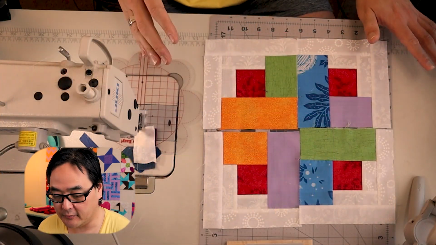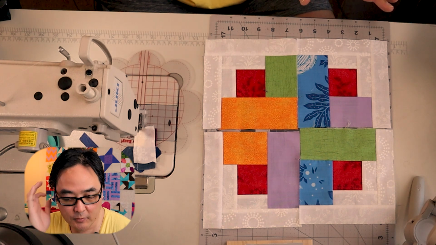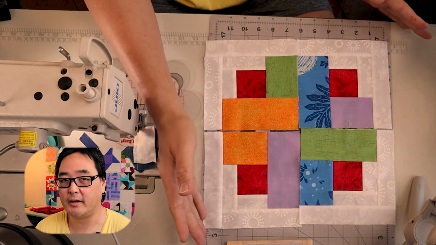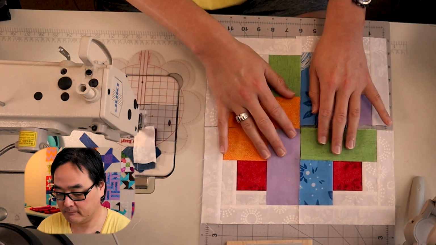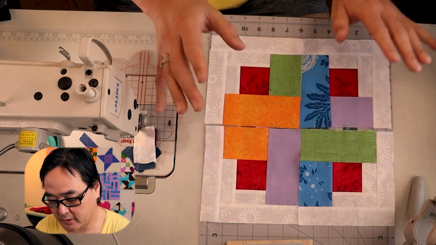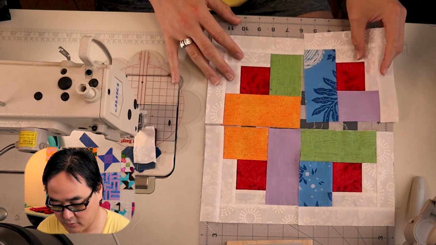Now, the bigger you make this block, the more exaggerated that curved illusion will be. So play around with that. I didn't want to make a humongous block, so I didn't do that. But when you make things like an 8.5 or a 12.5 inch unit size and you sew 4 of them together, then that's when you see the big curve. But I think I'm going to keep it with this layout. Or maybe I'll switch. Nope.